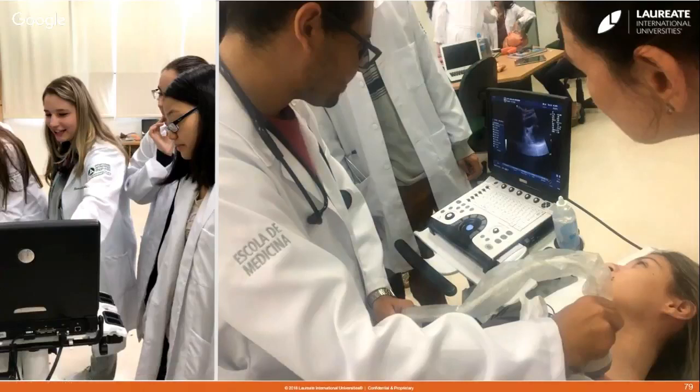We also use, besides the ultrasound, the X-ray, the MRI, the CT. Well, all the clinical images can be used to teach our students. And it's important to say that they don't need to be medicine students to use these tools. These tools are useful to any course.